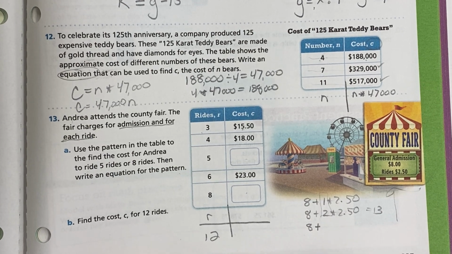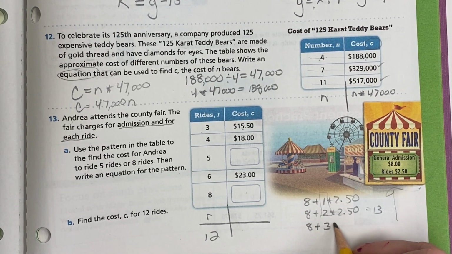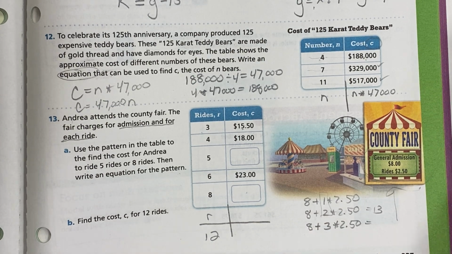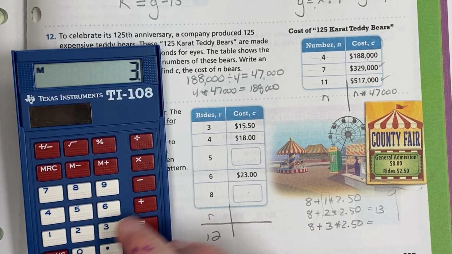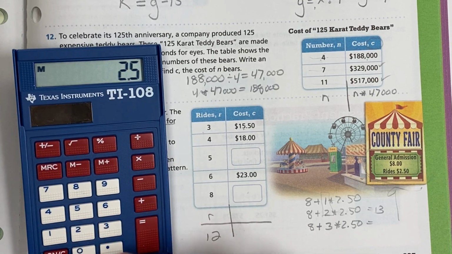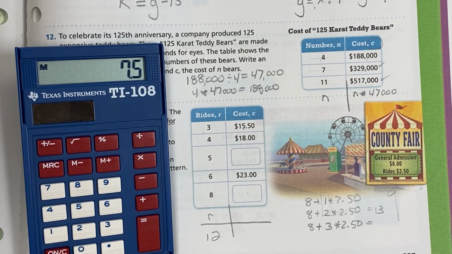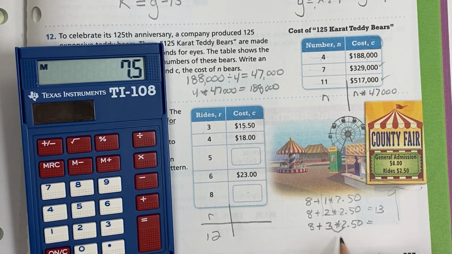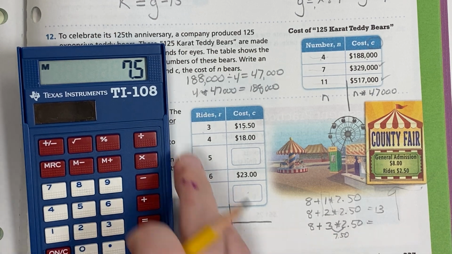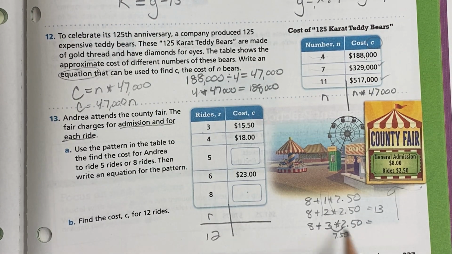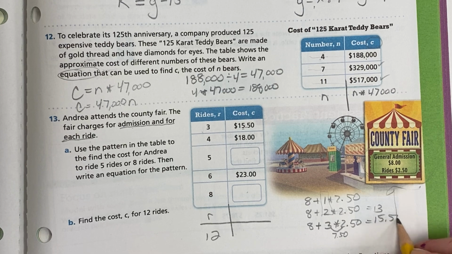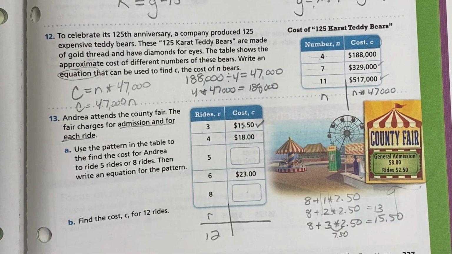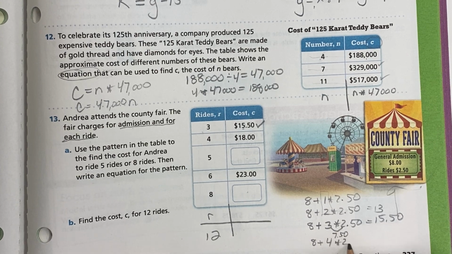$8 to get in, plus 3 rides, and each of those rides is going to cost me $2.50. So I'm going to use my calculator. 3 times $2.50 is $7.50. So this, in the order of operations, is what I want to do first. That's going to cost me $7.50 for just riding the rides. Adding it to 8 is $15.50, which is what we have here. Let's test it with 4. 8 plus 4 times $2.50.